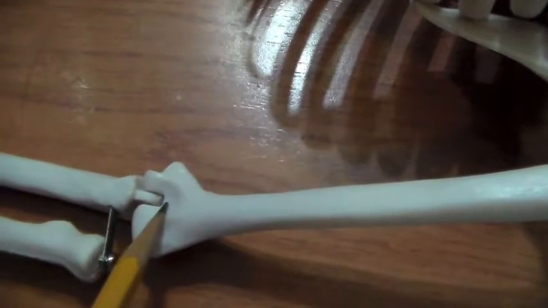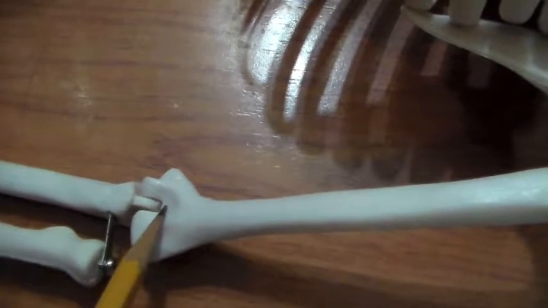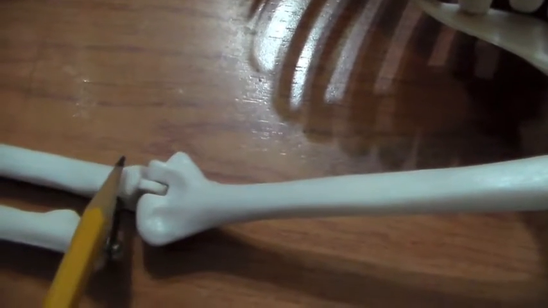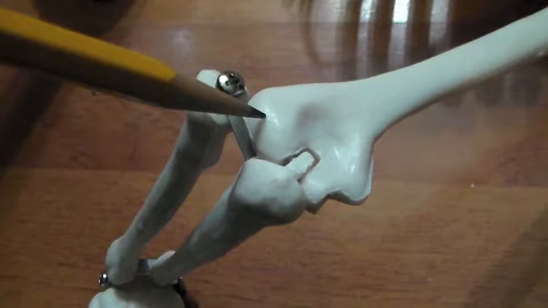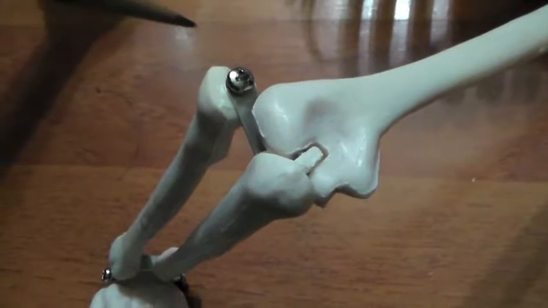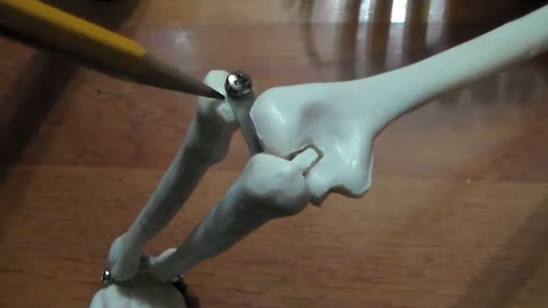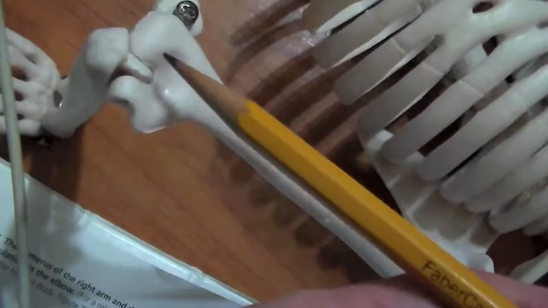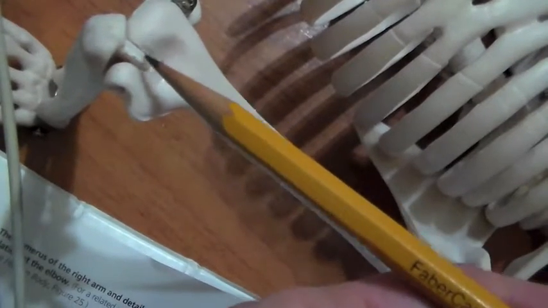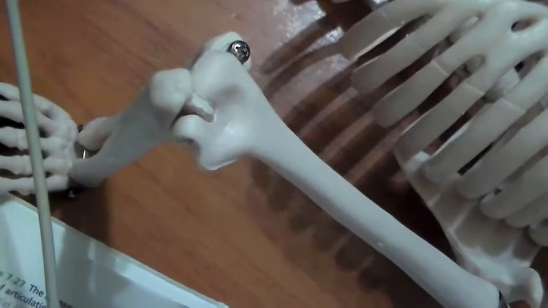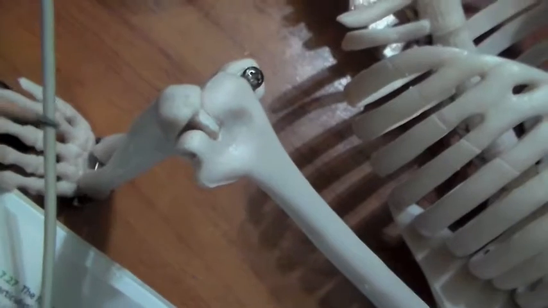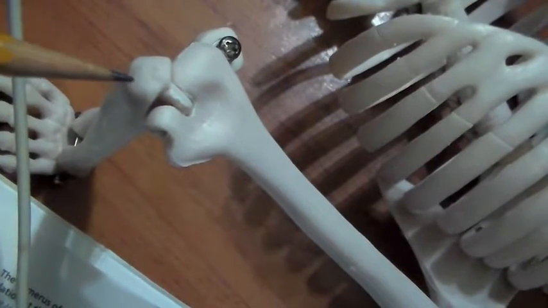This is the coronoid fossa, where the coronoid process of the ulna goes. This is the capitulum. It articulates with the head of the radius. This here is the trochlea. It articulates with the ulna. This is the olecranon fossa. It articulates with the olecranon from the ulna.